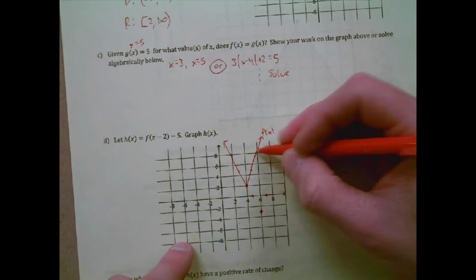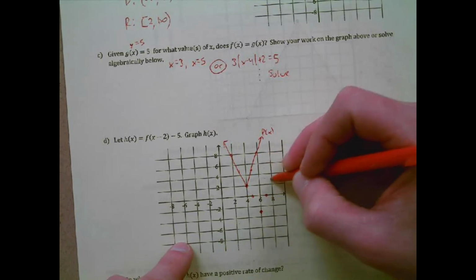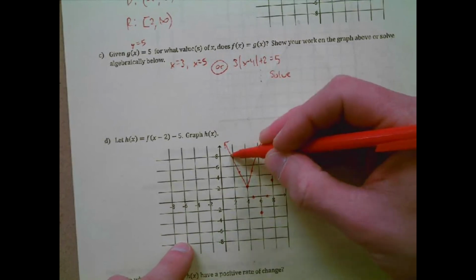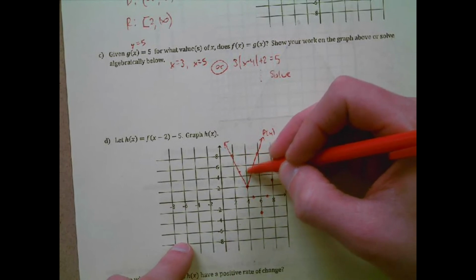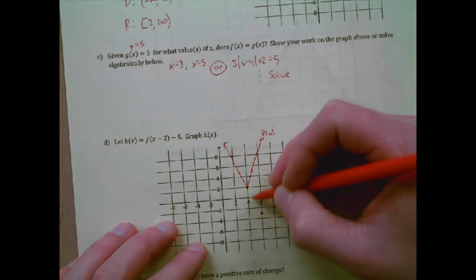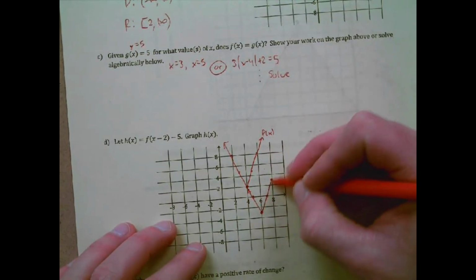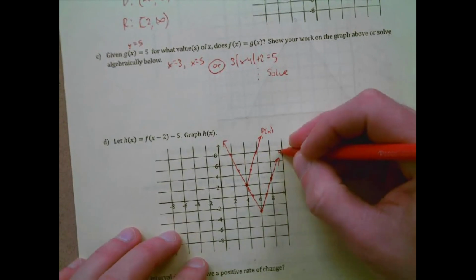And I can move this as well. Right 2, down 1, 2, 3, 4, 5. And right 2, down 1, 2, 3, 4, 5. Oh, that's unfortunate that I did that. So anyway, it kind of overlaps the other absolute value function there, so it's kind of hard. But anyway, there's h of x.